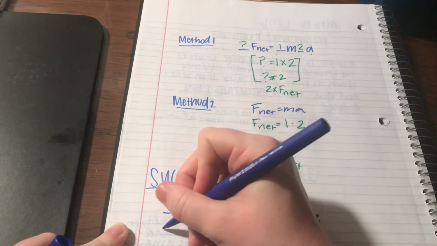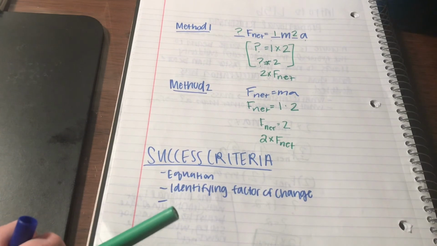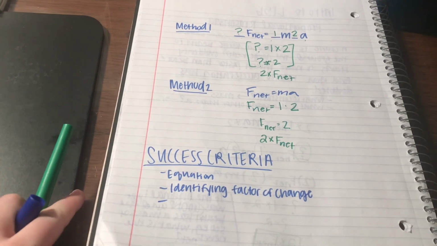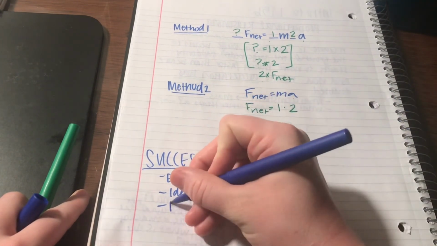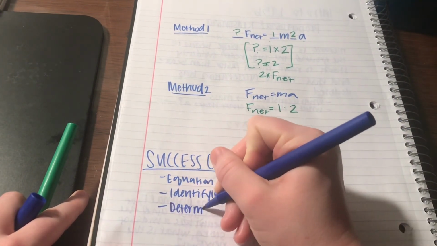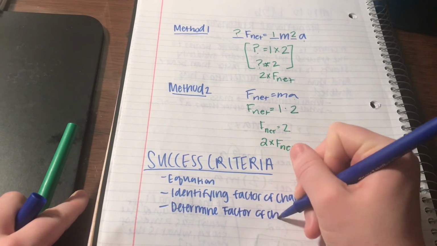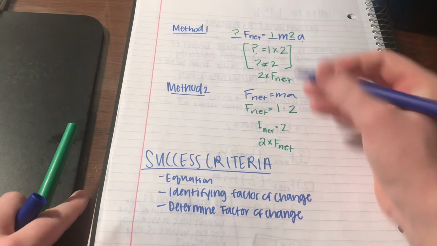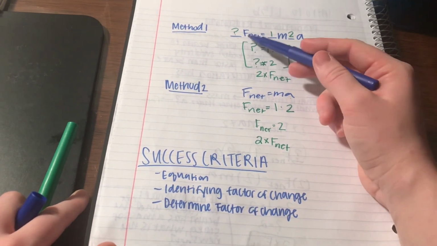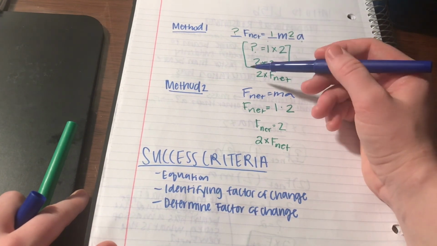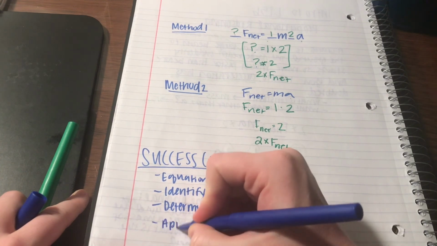That's the setup of the problem, identifying that things that are constant have a factor of change of 1, they don't change, and the acceleration has doubled. Then determine factor of change, so that was the 2 times F net. If I had said 1/2, for example, for F net, that would be incorrect. And then apply the factor of change.